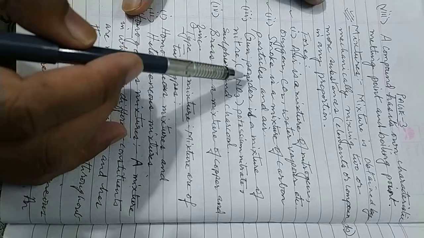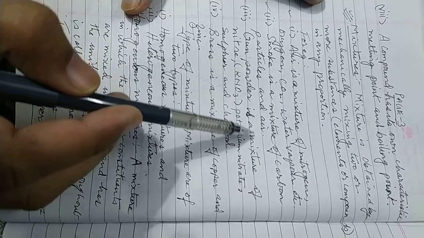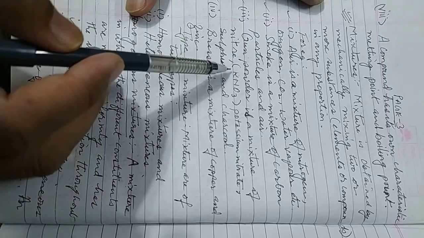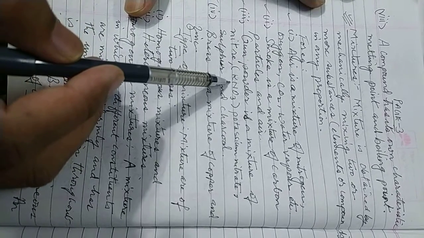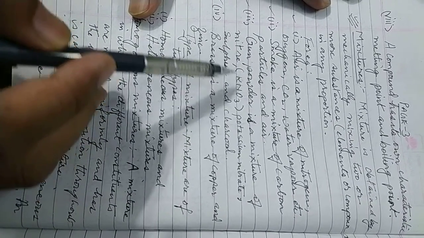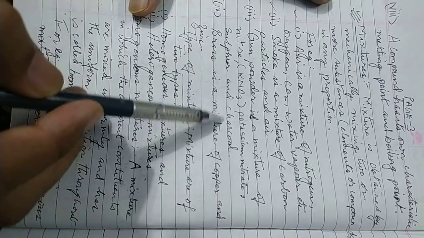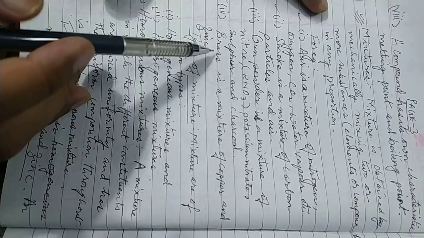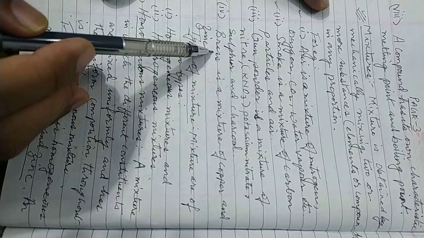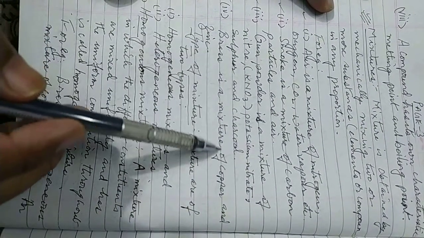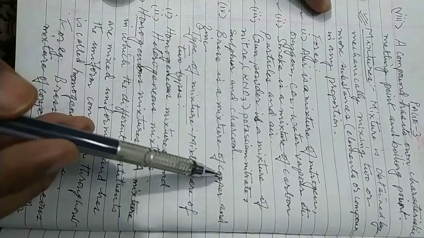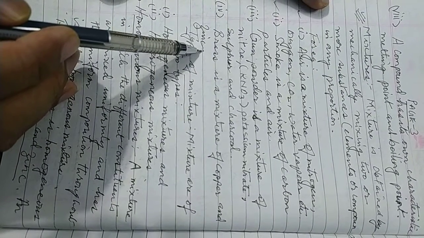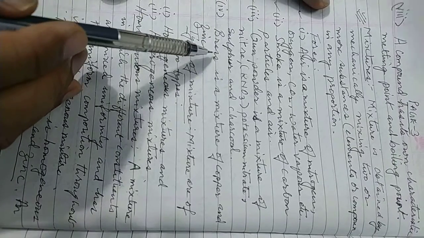Gunpowder is also a mixture of three things: niter, or potassium nitrate, sulfur, and charcoal. Brass is a metal which is a mixture of copper and zinc. These two metals are mixed together to form brass.